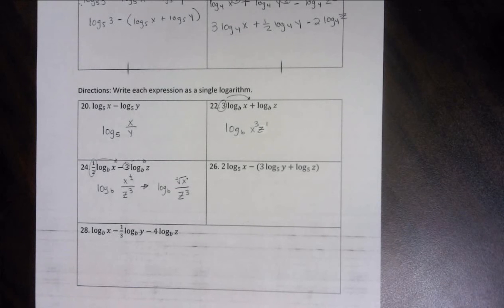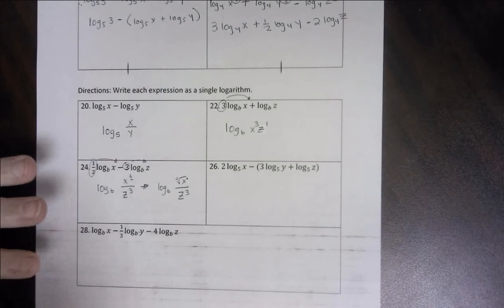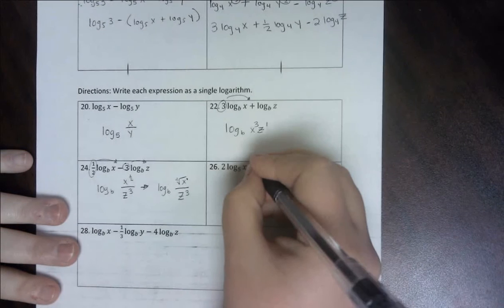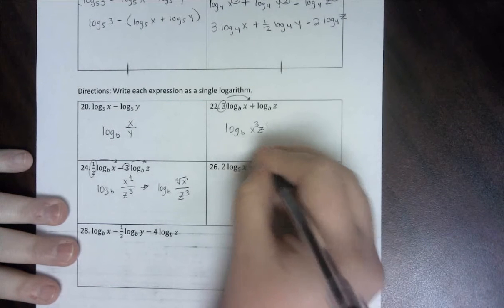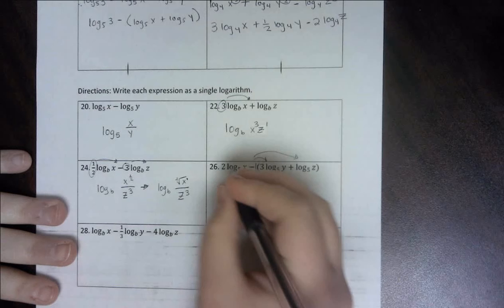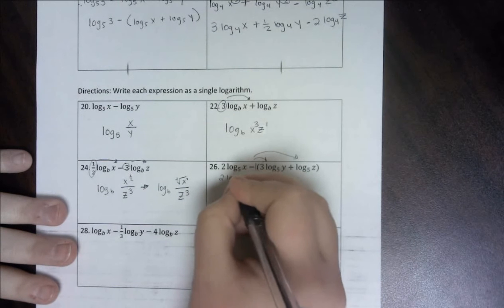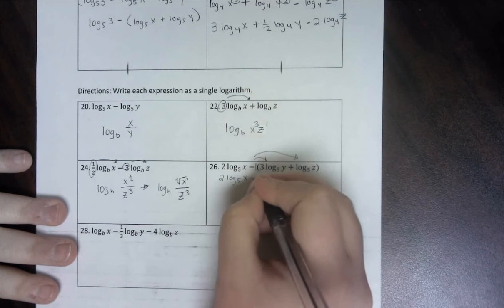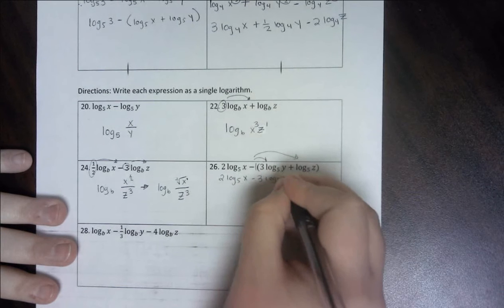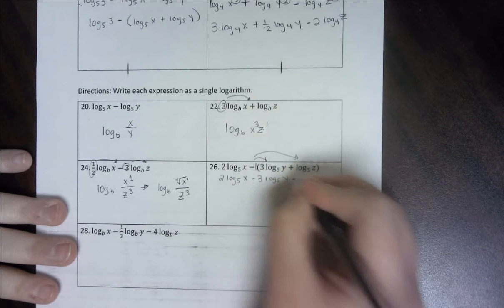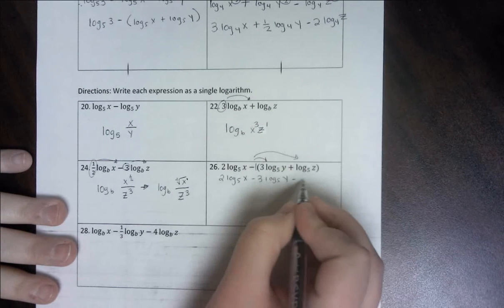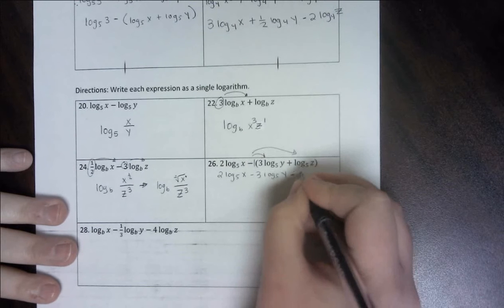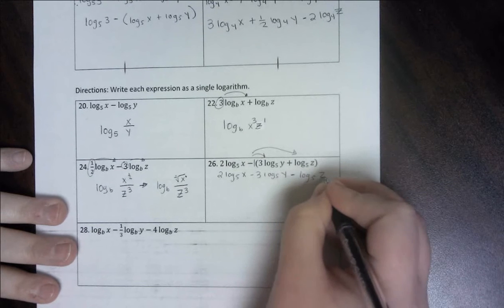Okay, so next we're going to do number 26. And you can think of this a couple of different ways, but the way I like to think of it is just to go ahead and distribute this -1 into each of them. So we've got 2 log base 5 of x minus 3 log base 5 of y minus, because a negative times a positive is a negative, log base 5 of z.